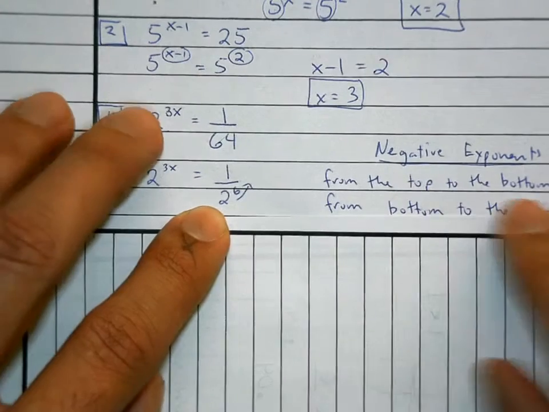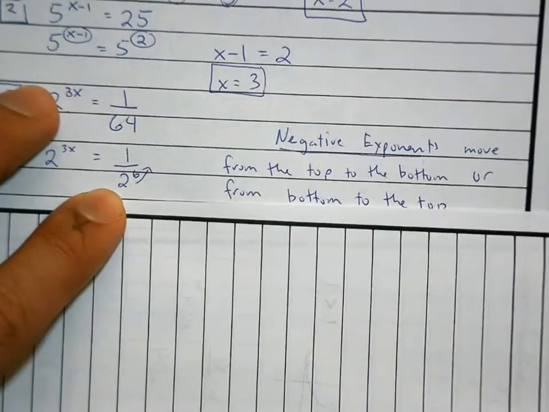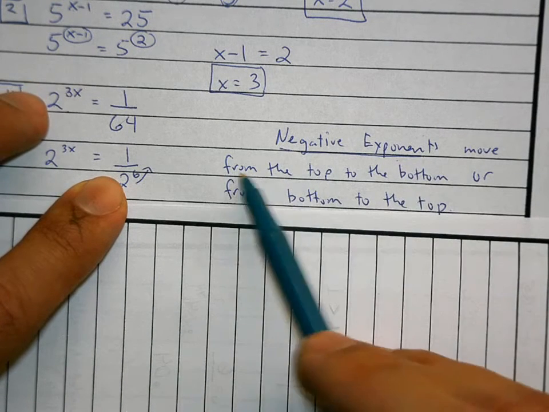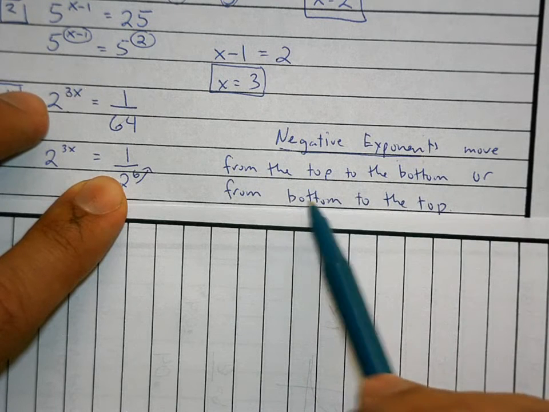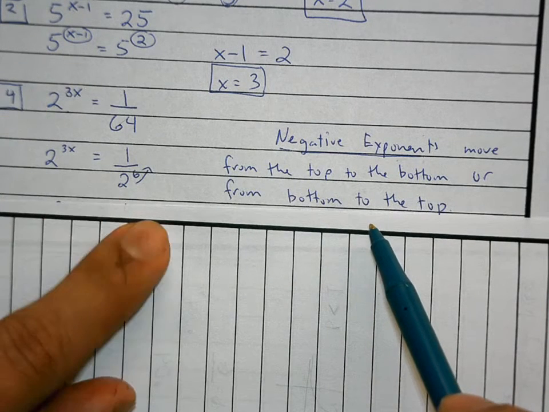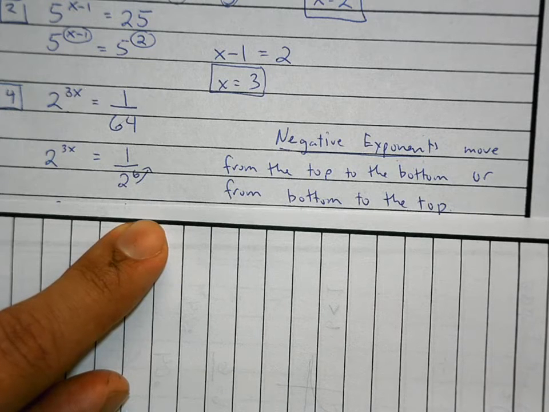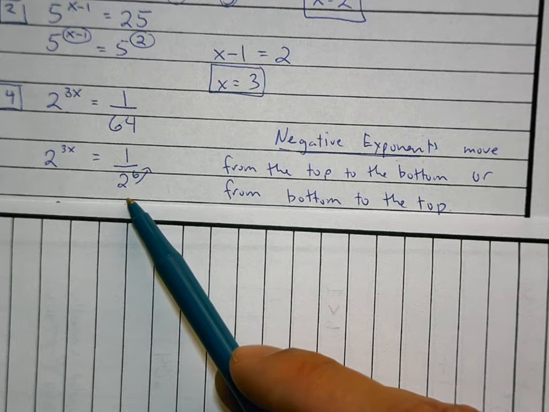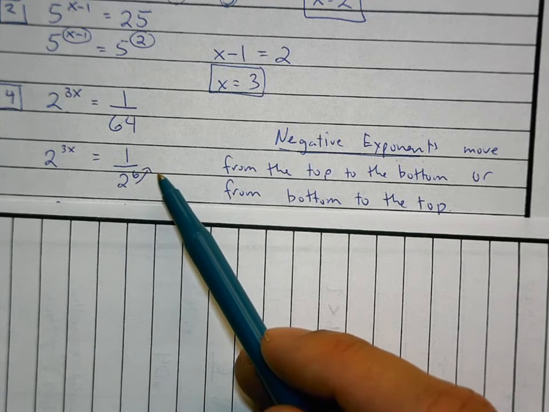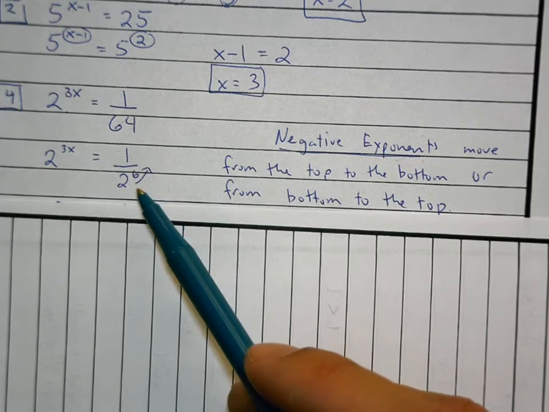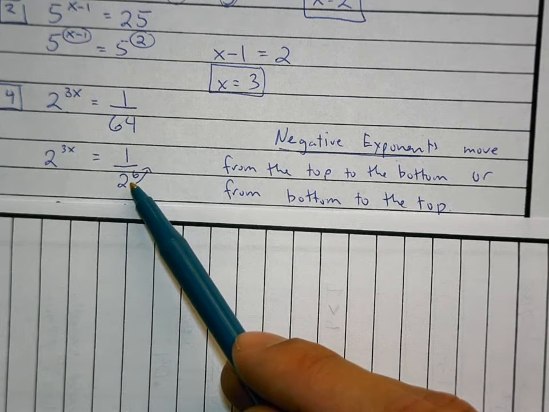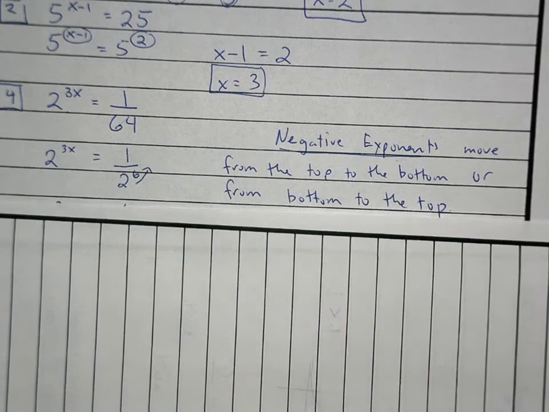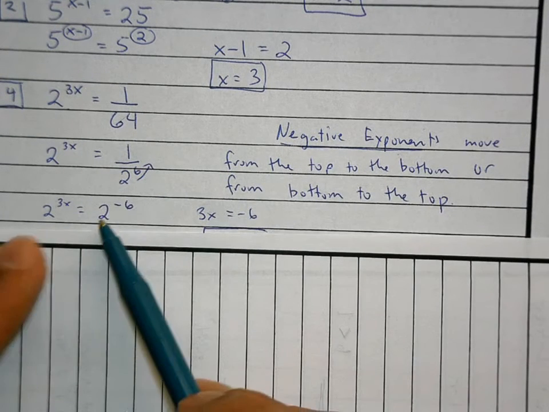I want to remind you something that we talked about in section 1. Negative exponents move from the top to the bottom or from the bottom to the top. We wrote that down before, but let's write it down again because we can use that here. 2 to the 6th in the denominator is the opposite in the numerator. Well, what does that mean? If it's 2 to a positive 6 in the denominator, then in the numerator is 2 to the negative 6th power. So this is my next step.